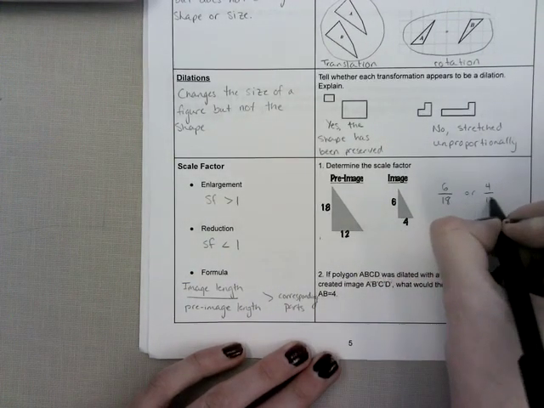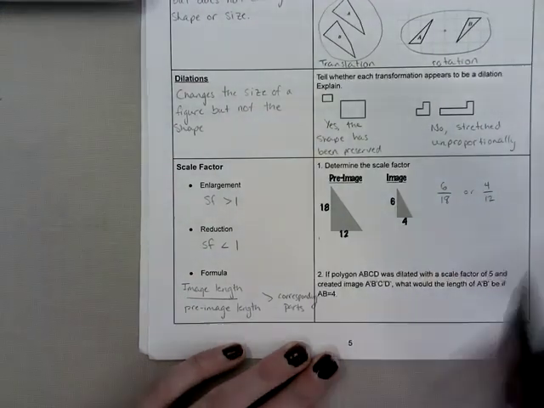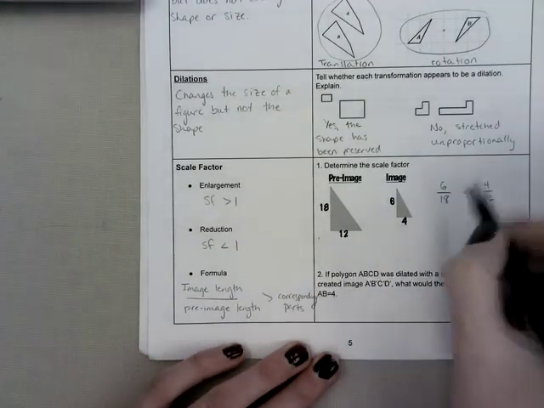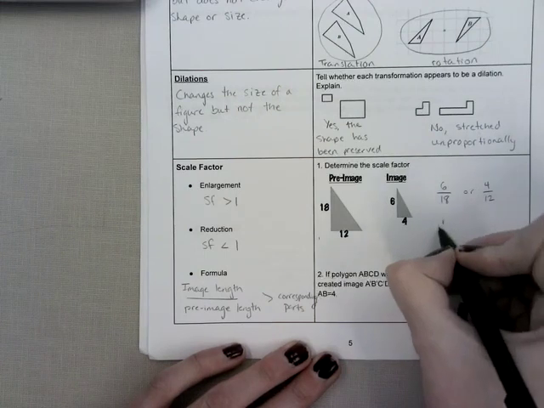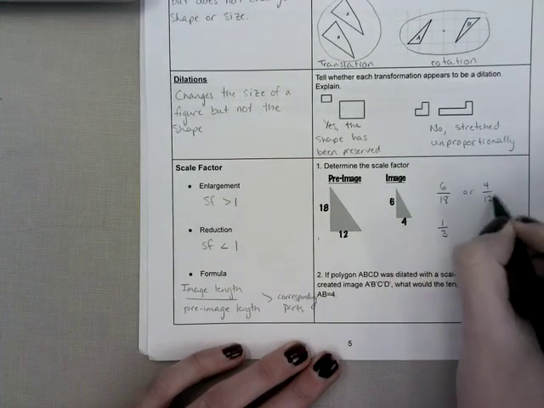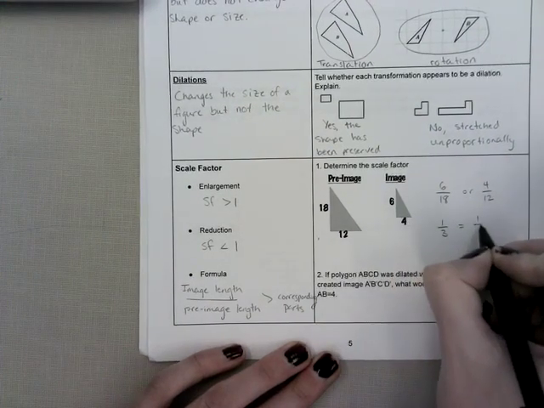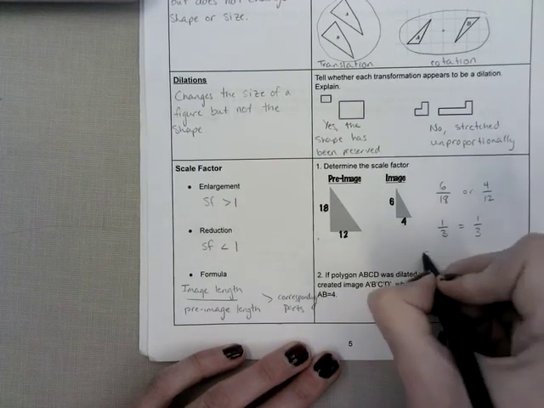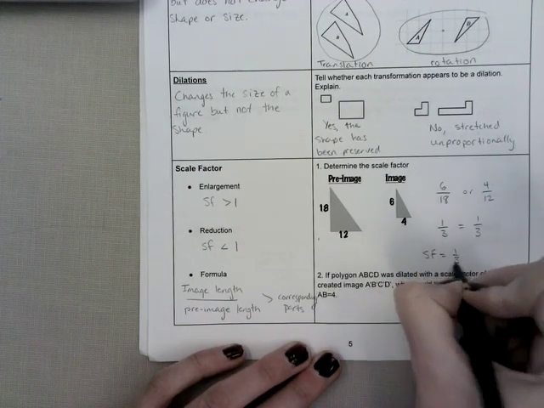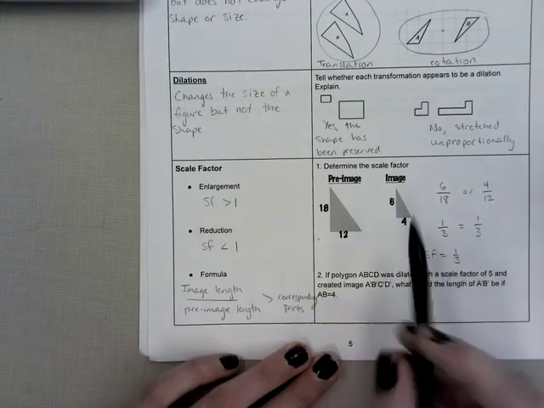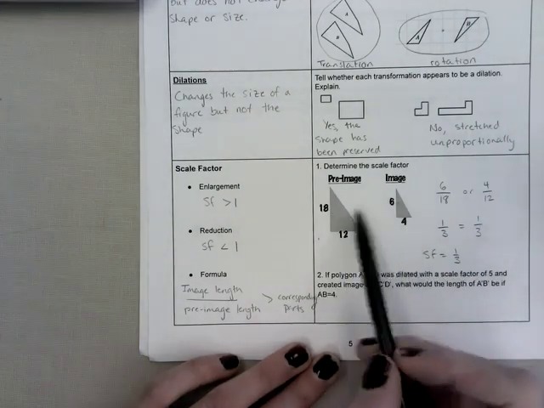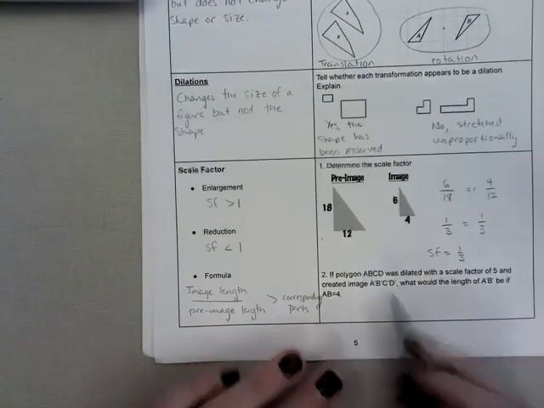And if it's a dilation, these should actually be equal. So let's go ahead and reduce those fractions. I can divide both those by 6 and get 1/3. I can divide both of those by 12 and get 1/3 as well. So my scale factor equals 1/3, and it's less than 1, so it should be a reduction, which it is. It started larger and it shrunk.